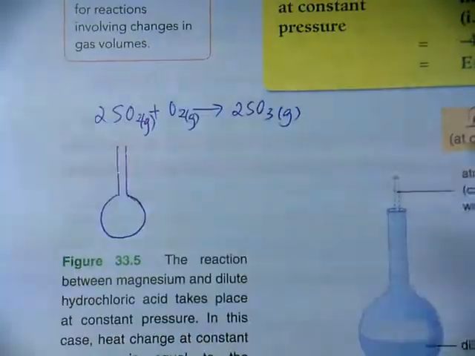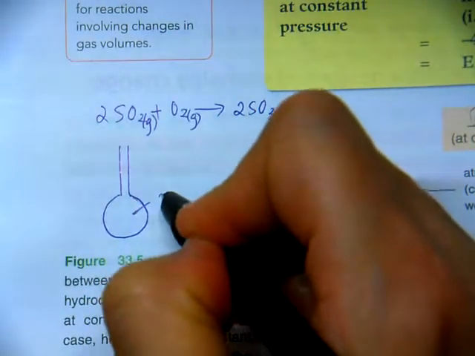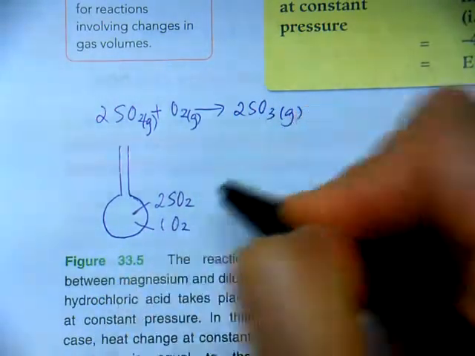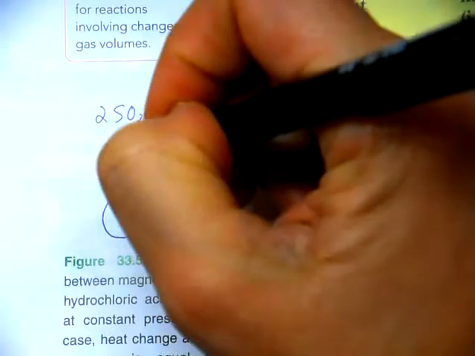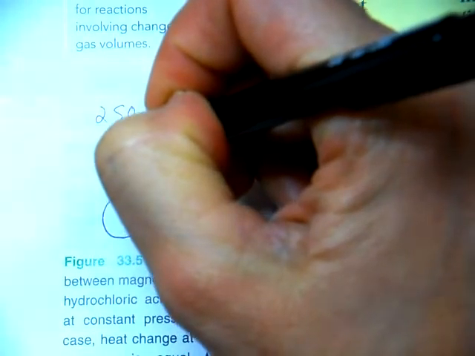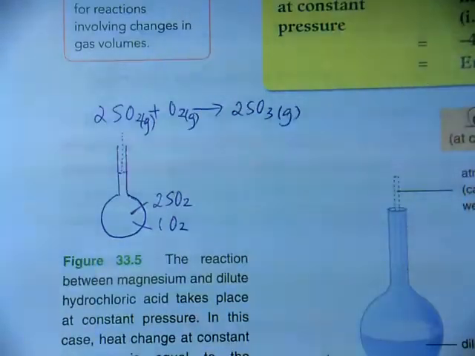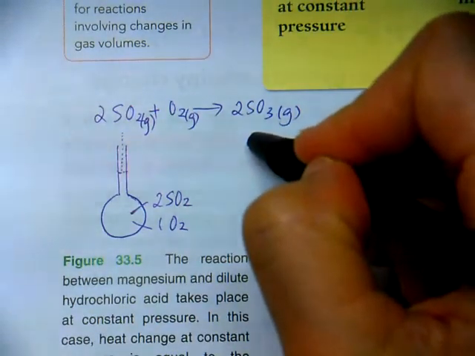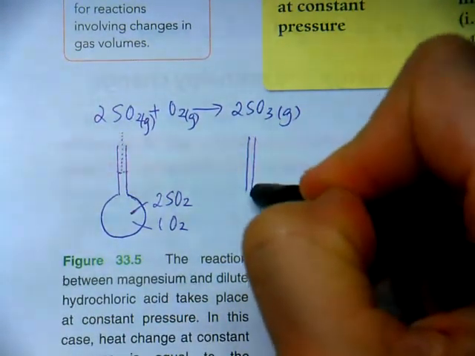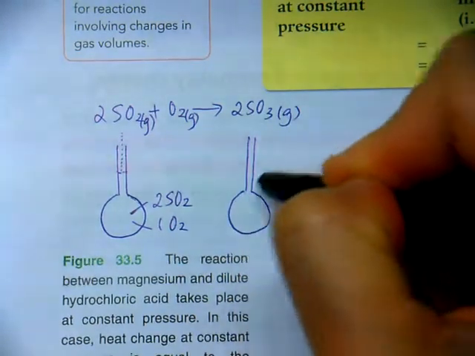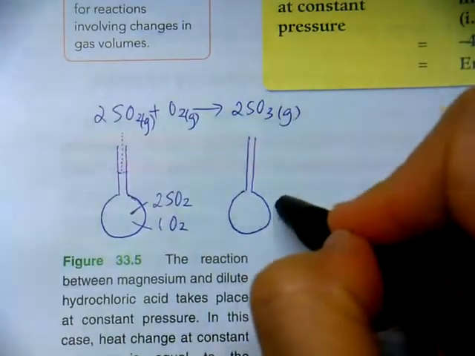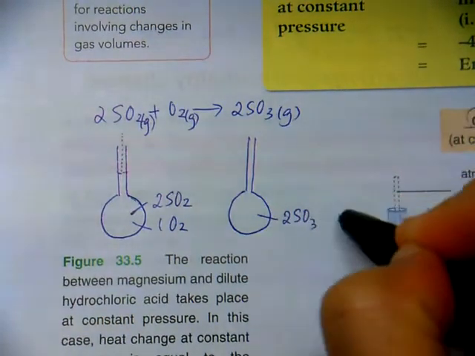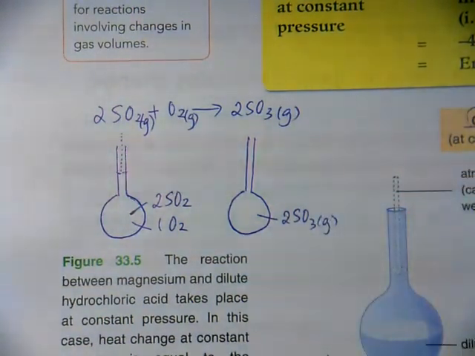Imagine in the flask we have 2 moles of SO2 and 1 mole of O2. And imagine there is an imaginary piston. It represents the atmospheric pressure. As the reaction proceeds, fewer gaseous molecules are produced. We have only 2 moles of it, 2 moles of SO3.